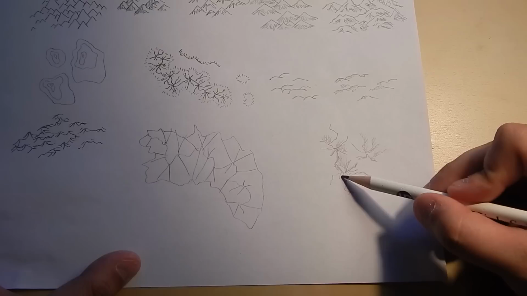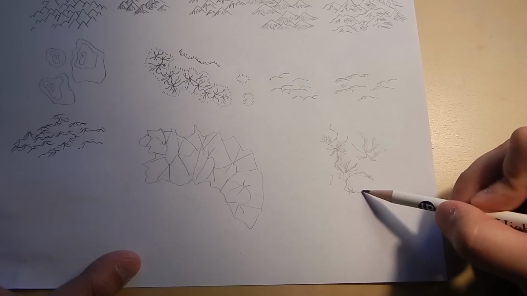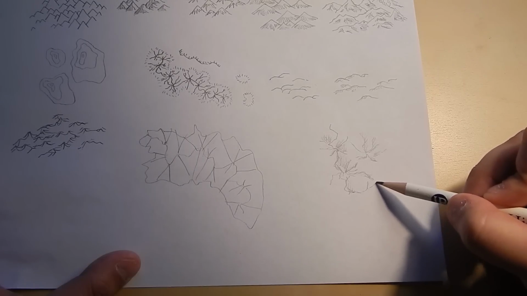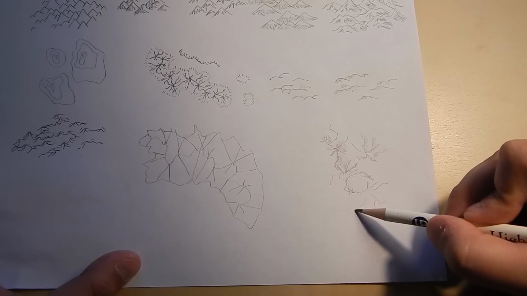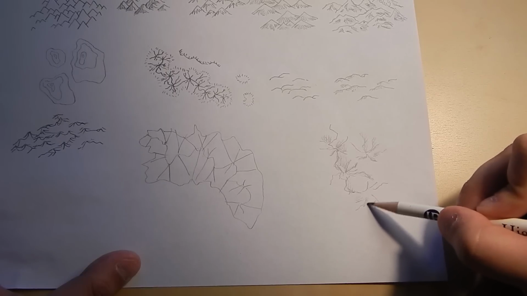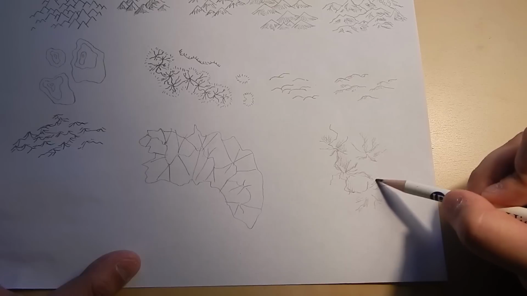Perhaps leaving some white area near the top of these mountains to sort of hint at snow. It's kind of spidery shaped.